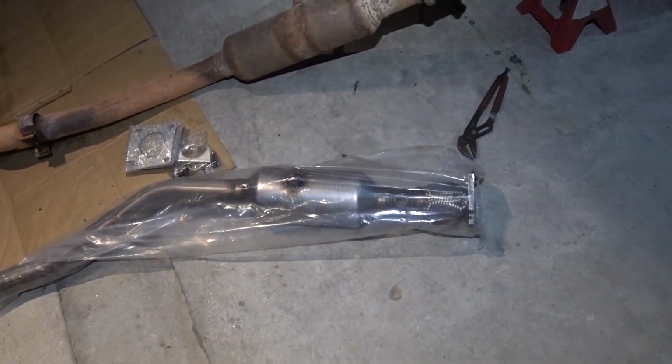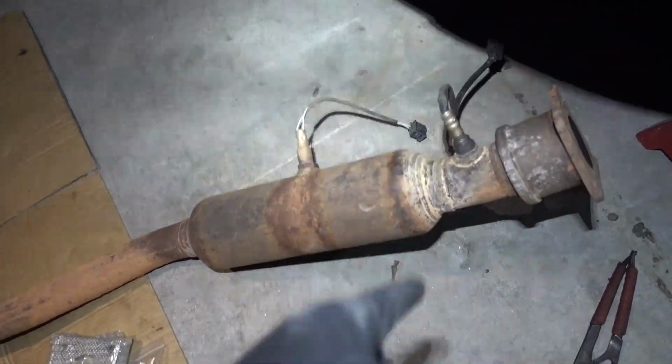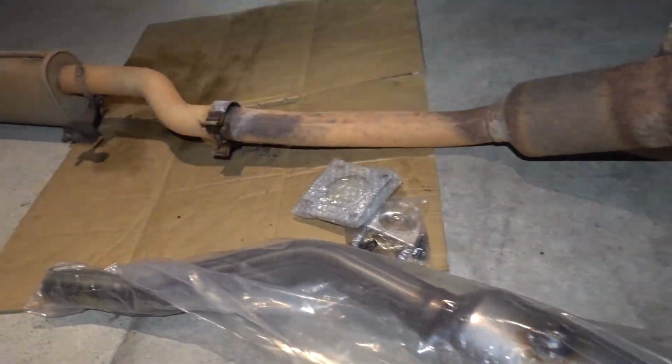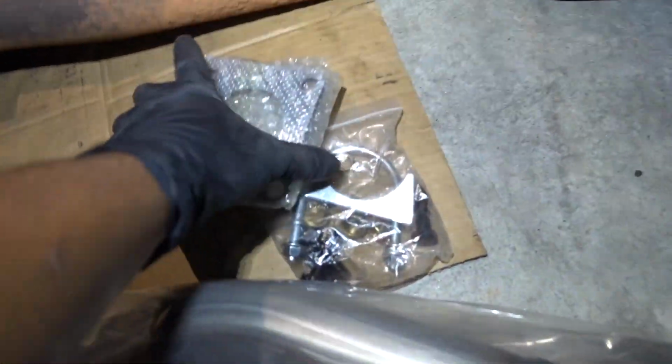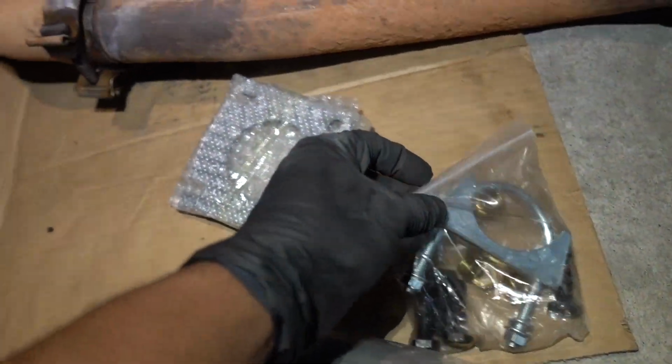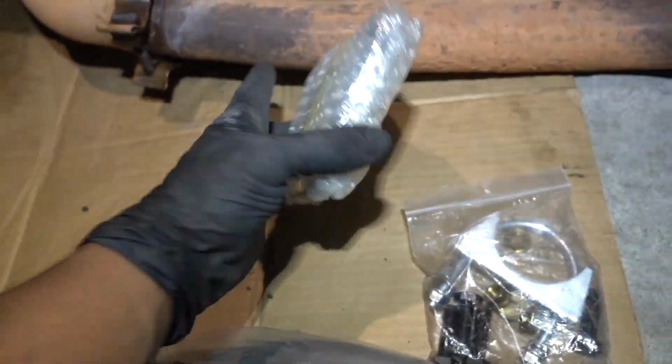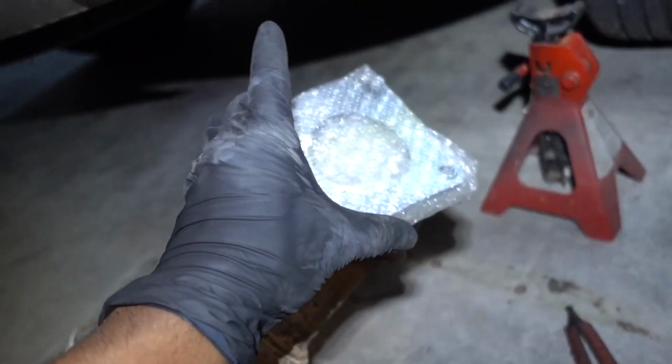This is the new part. I just gotta transfer the oxygen sensors right here and put everything back on it. This one has a new clamp, but I think I'm gonna use that one. It feels more solid. New gasket for that part, new bolts.